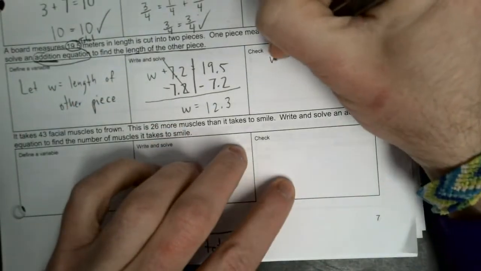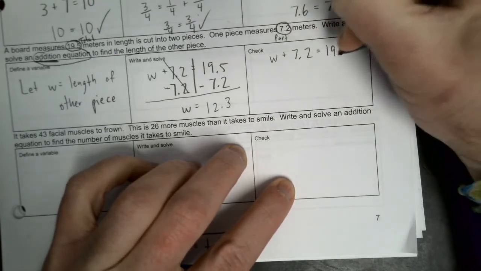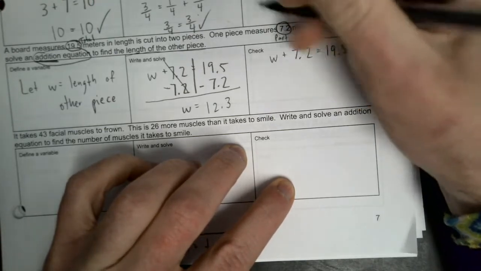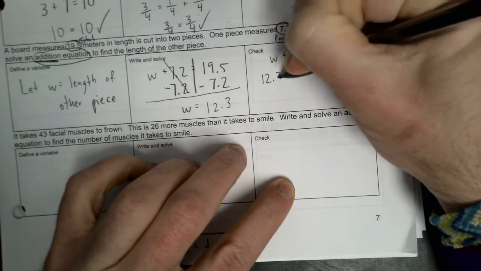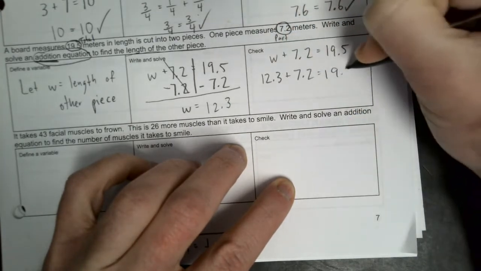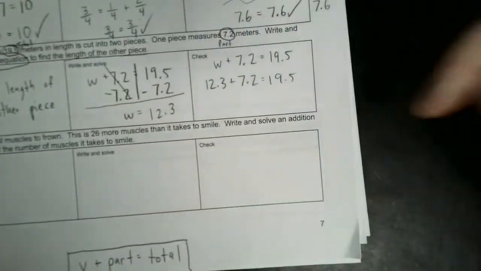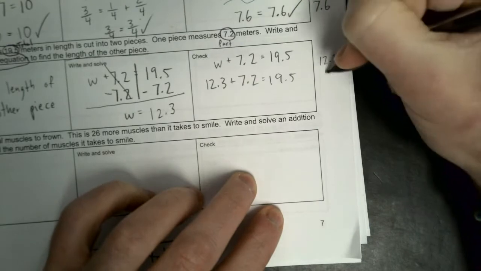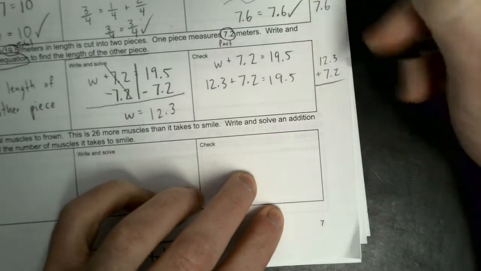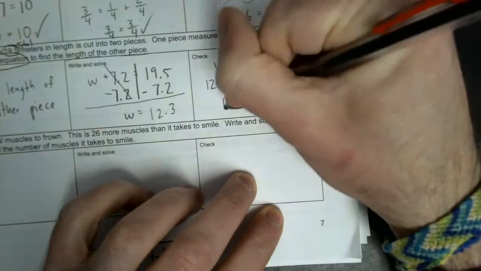3-step check. First, we're going to write the equation. We should be pretty used to this by now. We've done this about 15 times before. 12 3/10 plus 7 2/10. Let's check to see. I'm going to just do it off the side. That's okay. 12.3 plus 7.2, you get 19.5. Oh, that's what we want.